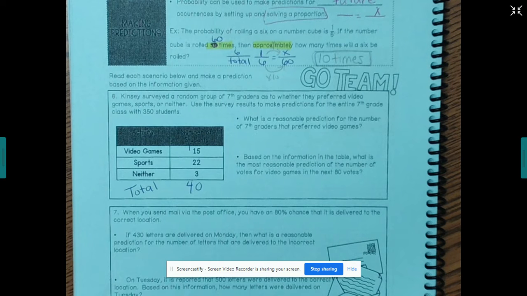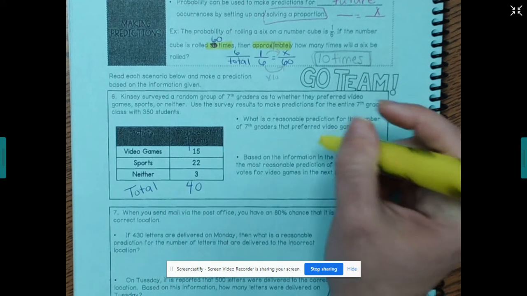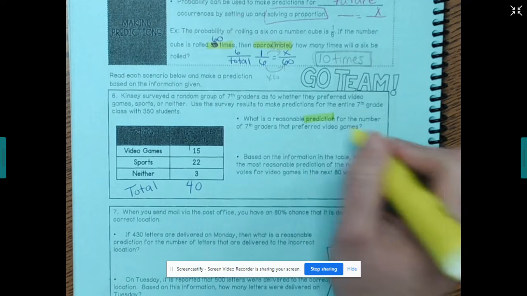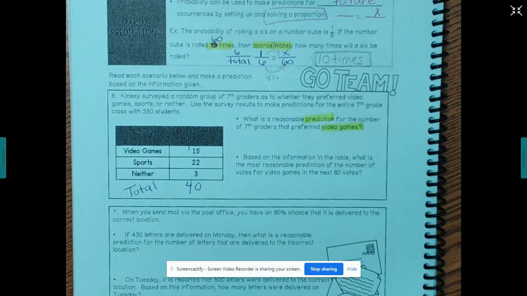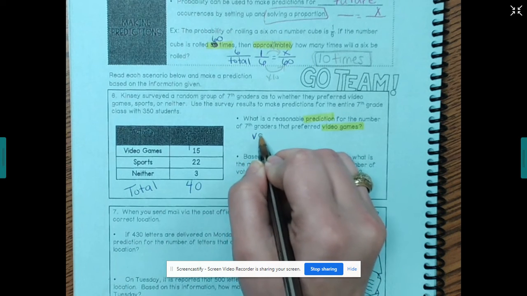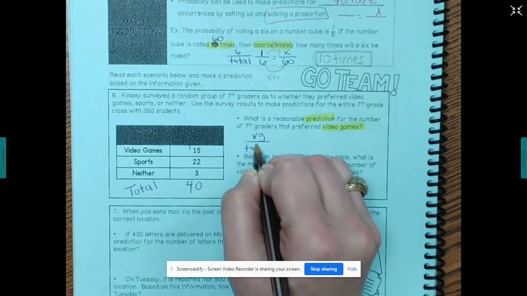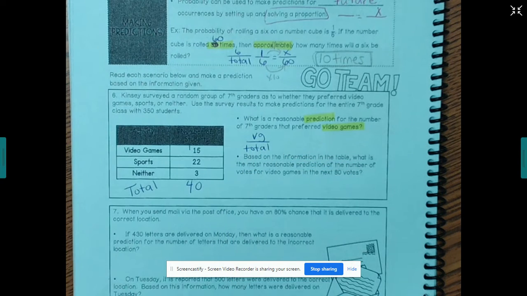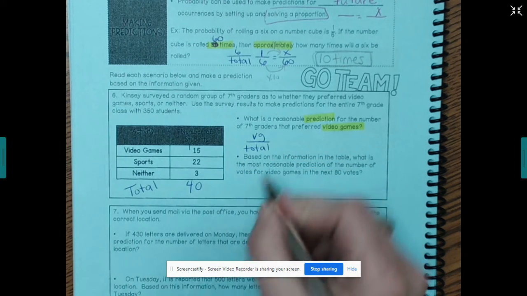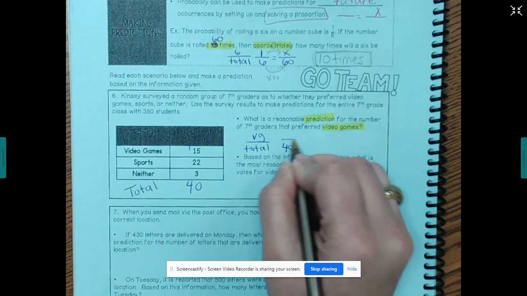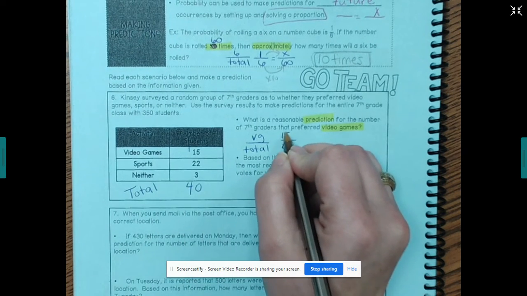Now it says, what is a reasonable prediction? So again, prediction means proportion for video games. Okay, so the first thing I need to do is look at my data and figure out video games. Okay, video games, VG. Remember that total is always on bottom. Okay, 40 is my total. Video games right here is 15.